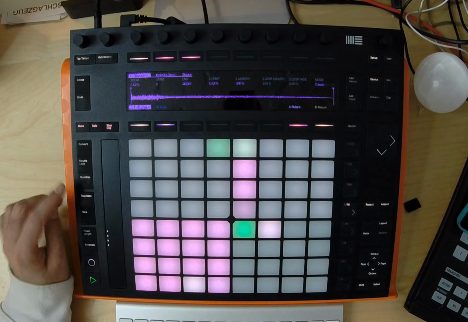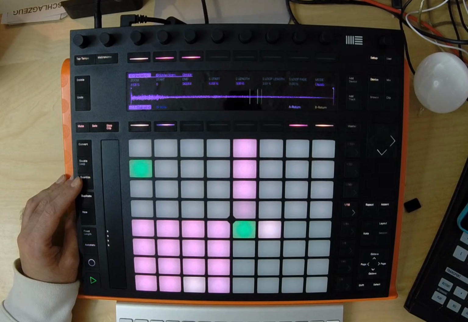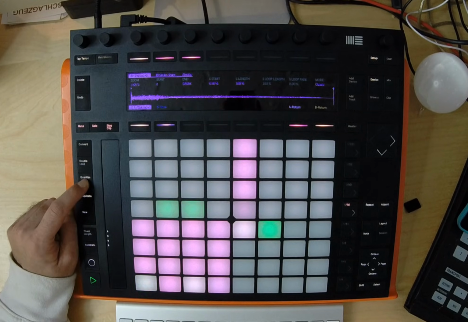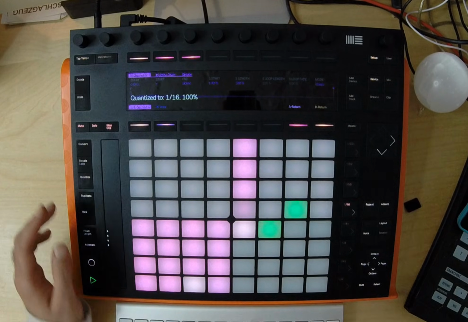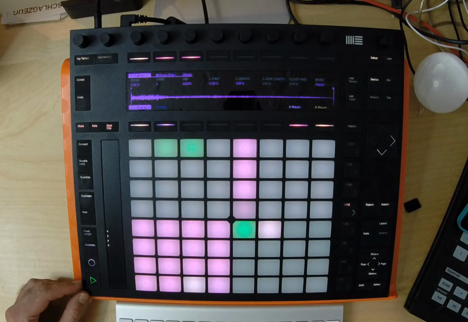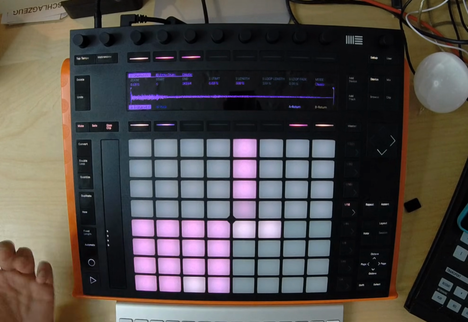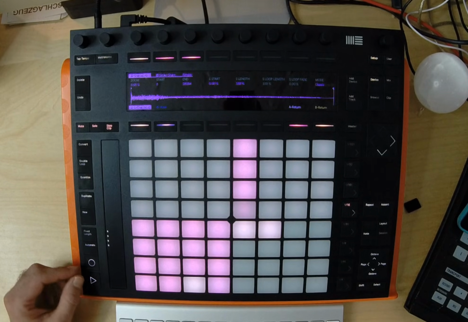Now, if things are a bit wobbly like they are right here, and you've recorded in 16th notes, if you just hit the quantize button right here, it'll shape things up nicely and things will start looping really solidly in time. So there we have it. We have our first drum beat, our drum loop.